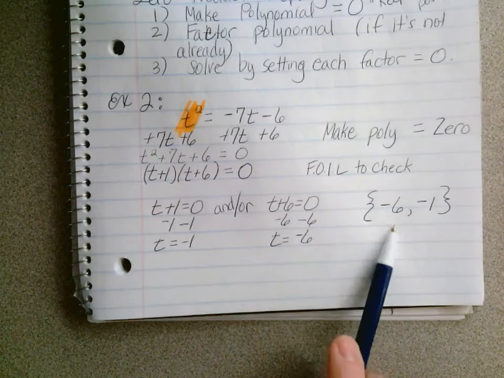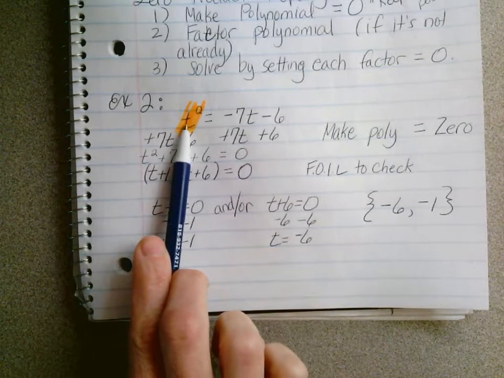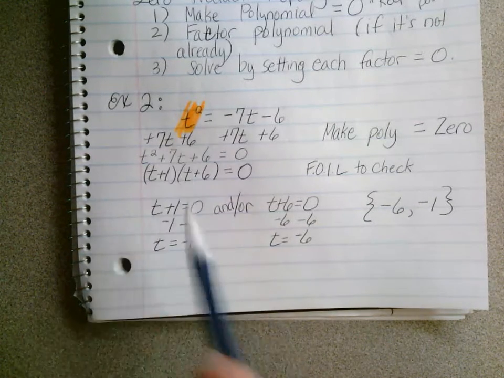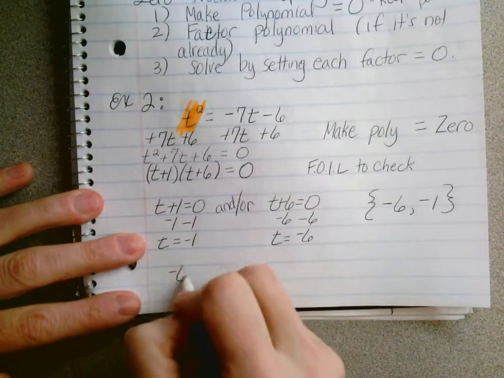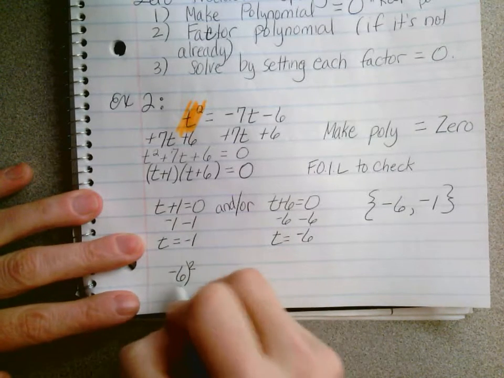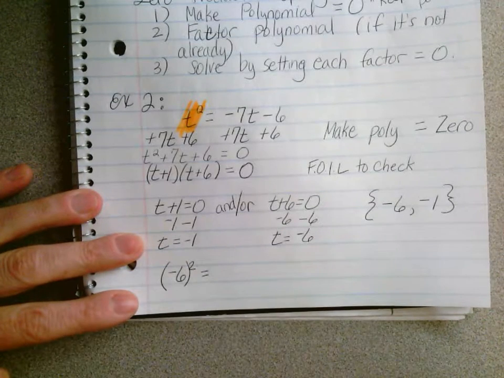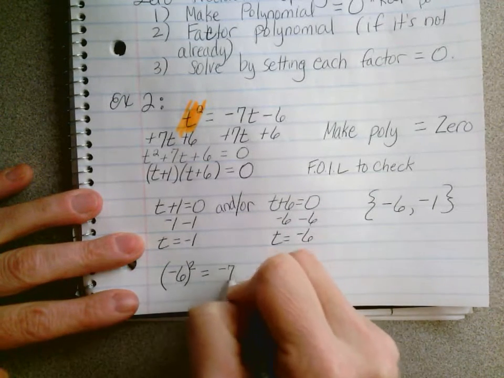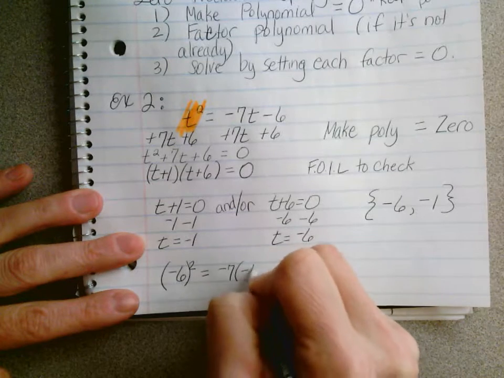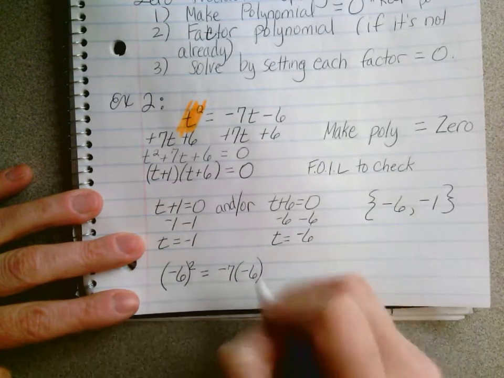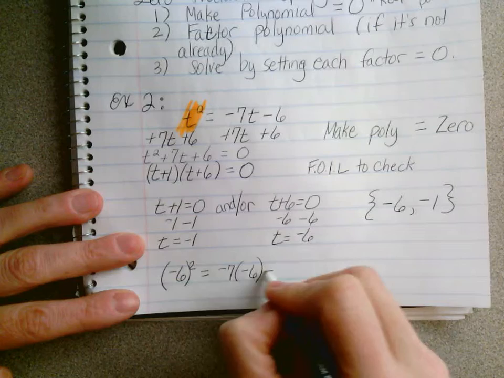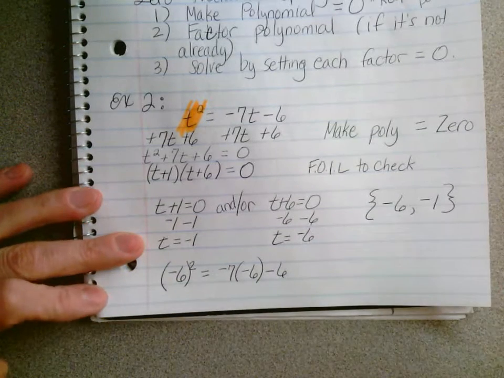And you can plug that in right now if you want. We'll plug in the negative 6 right here. Negative 6 squared, so if that's what t is, then it must equal negative 7 multiplied by negative 6 minus 6.